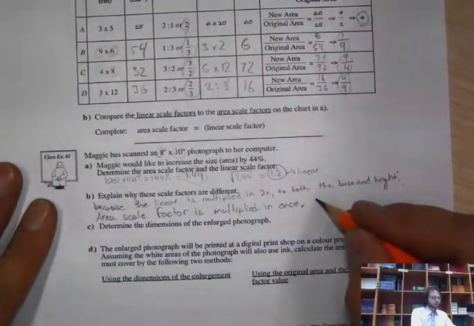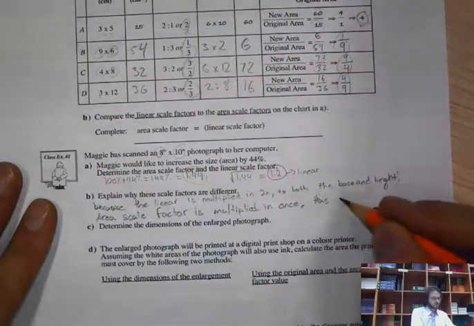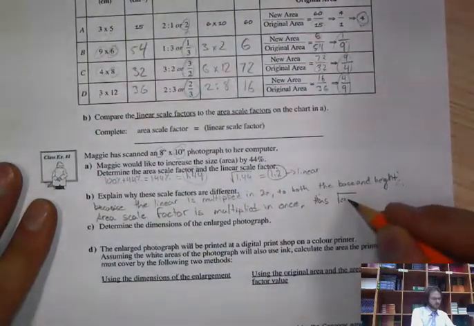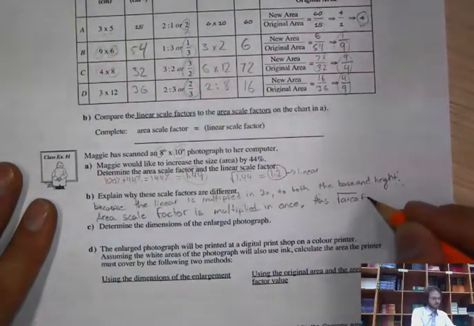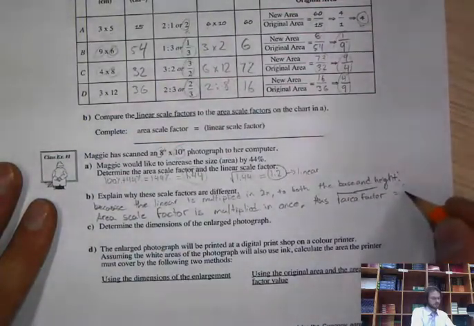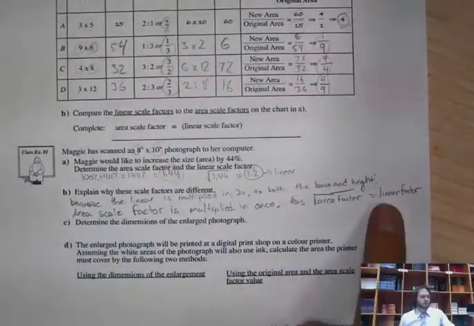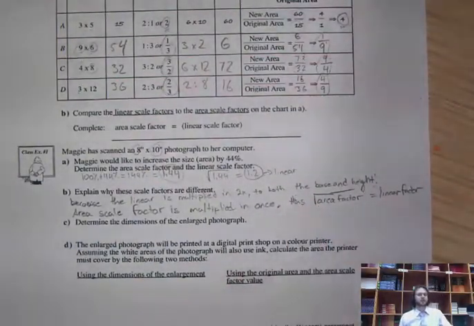Therefore, we have to square root the area factor. Okay? Or we could go the other way. If we square the linear factor, we're going to get the area factor.